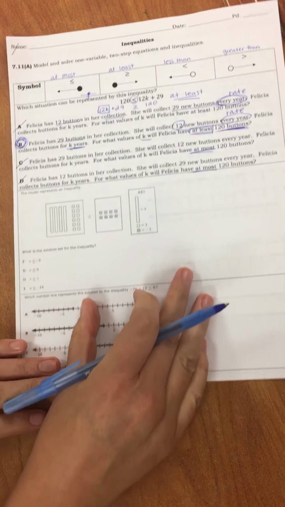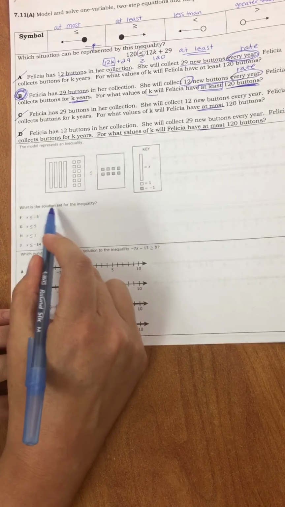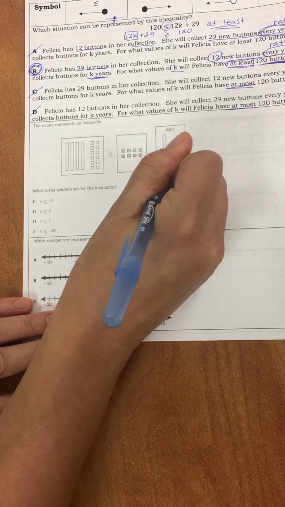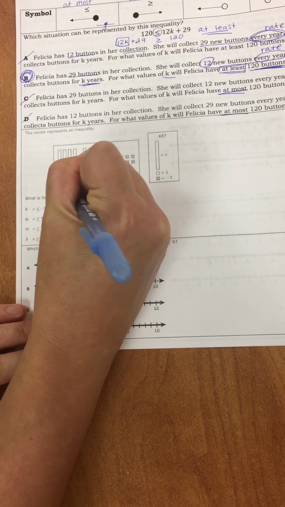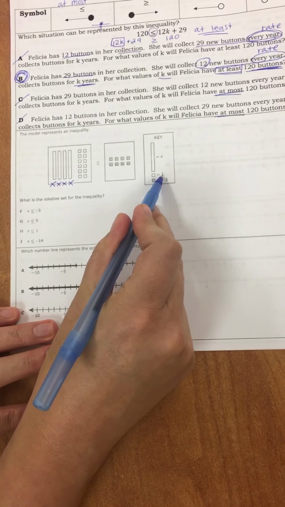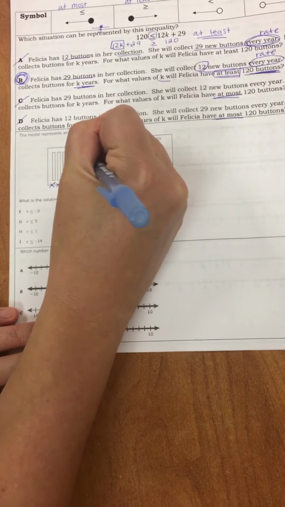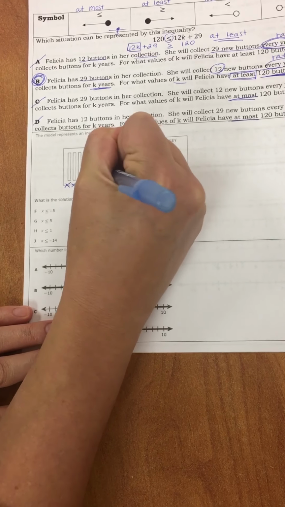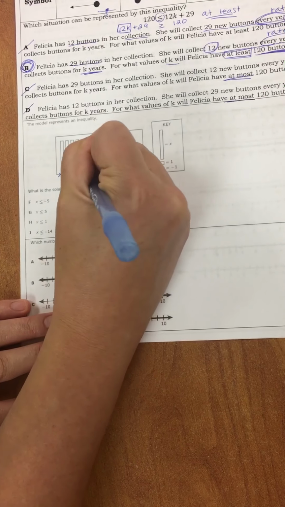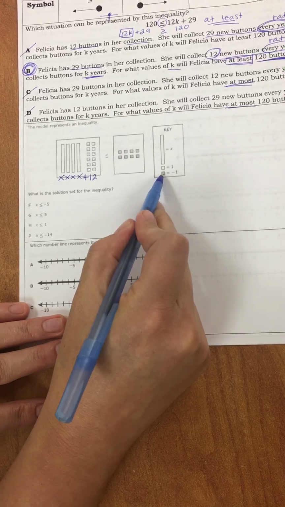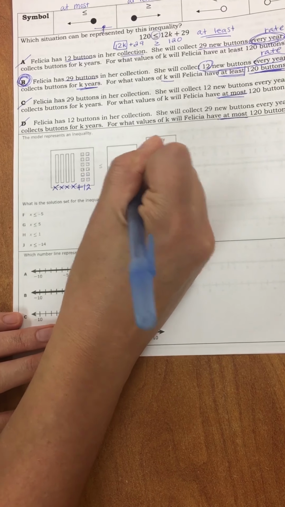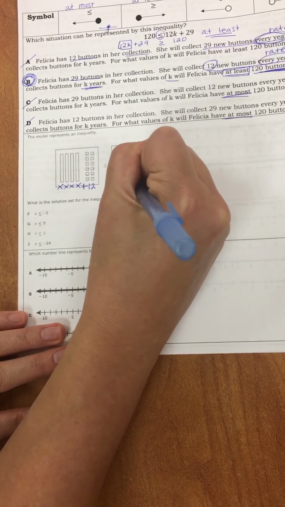All right, we're moving on to modeling the inequality. Here we have an answer key. So we know that the long ones are X's, so I'm going to put an X right below the sticks. The open boxes are positive ones, so I have 1, 2, 3, 4, 5, 6, 7, 8, 9, 10, 11, 12 positives. And the dark boxes are negative ones, so I have 1, 2, 3, 4, 5, 6, 7, 8 negatives.